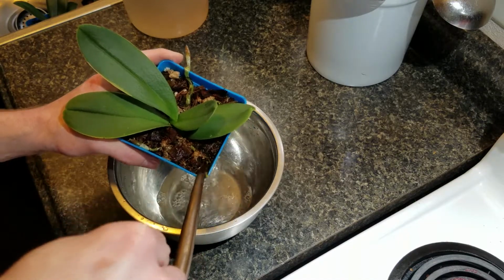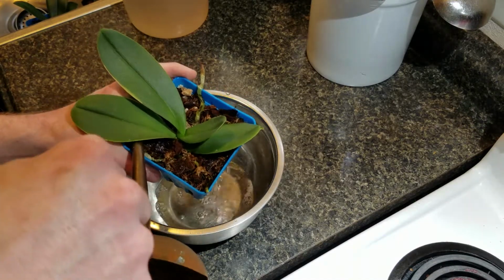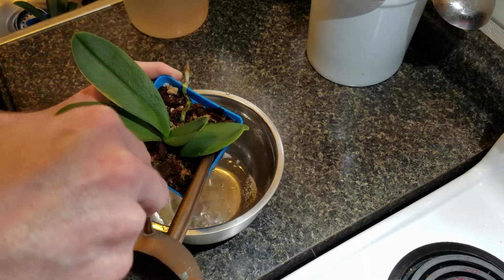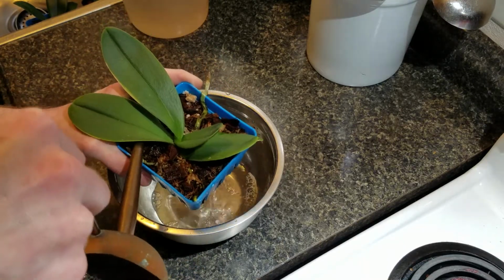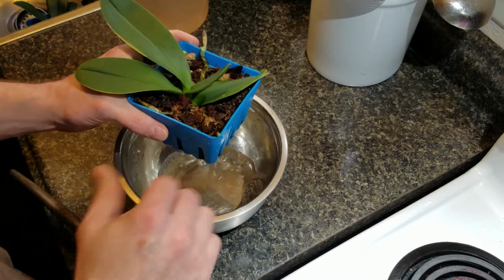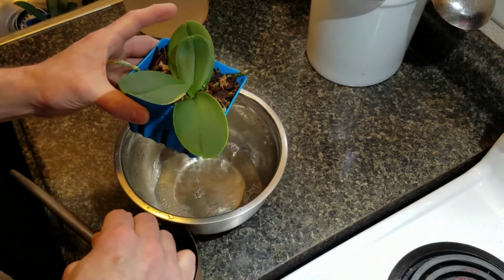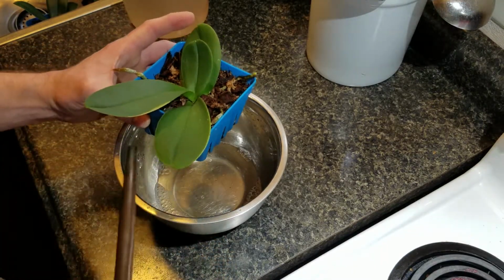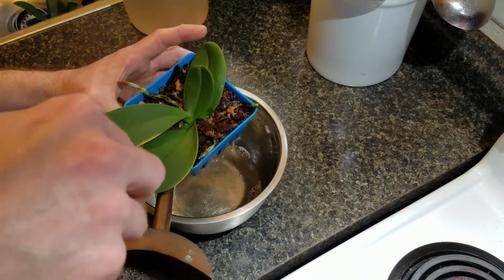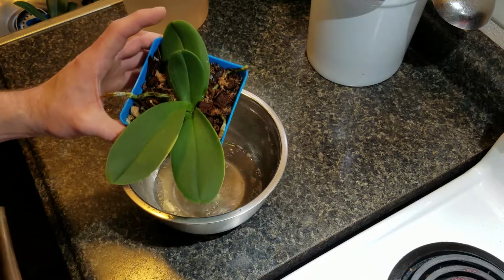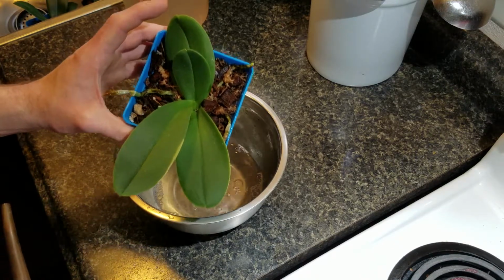Next, we're going to talk about calcium. That's a big one in many types of orchids. We know paphs and cattleyas use, among others, use a lot of that calcium. Calcium is very important for plants. It's also an immobile nutrient.